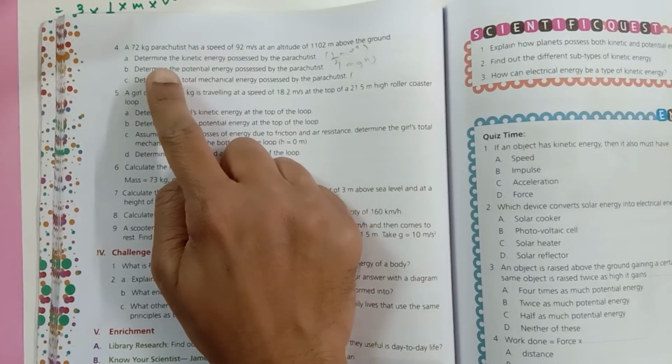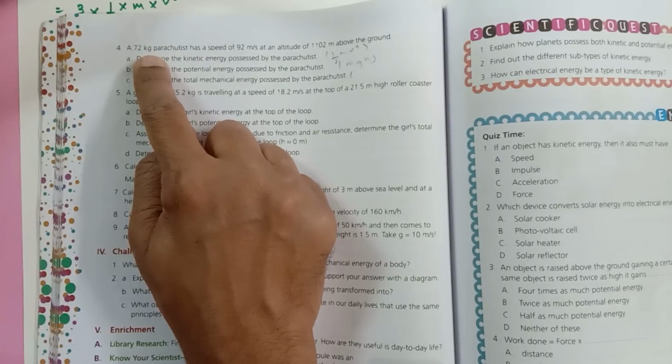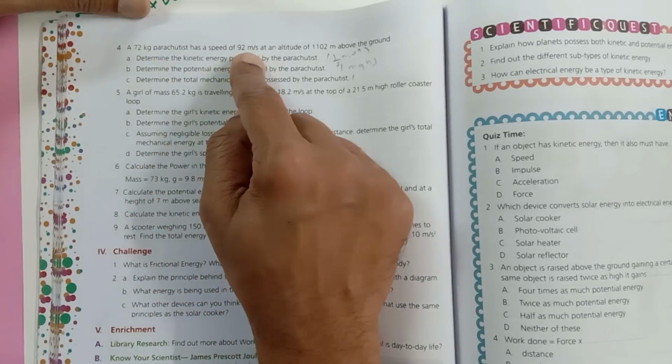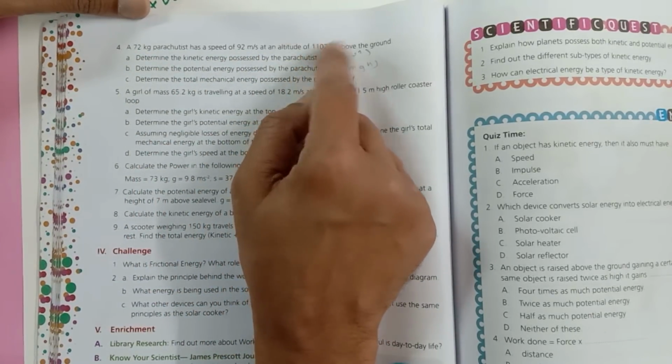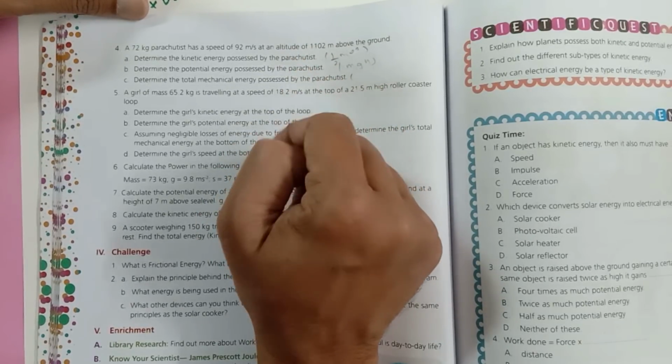So now let's move on to the next question, number 4. Question number 4 says that the mass of this parachute is this, the speed is this, and the parachute is at a height of this. We are supposed to find out the kinetic energy, the potential energy, and the sum of both, that is the mechanical energy. So let's solve this.